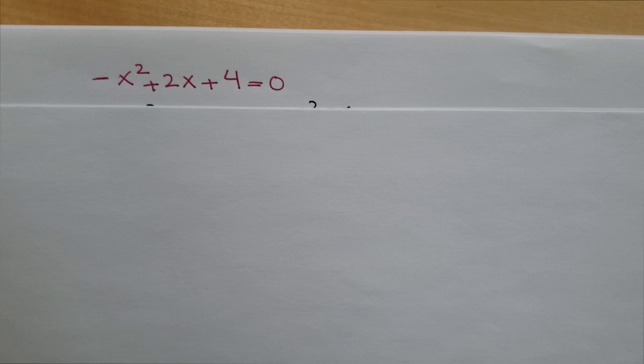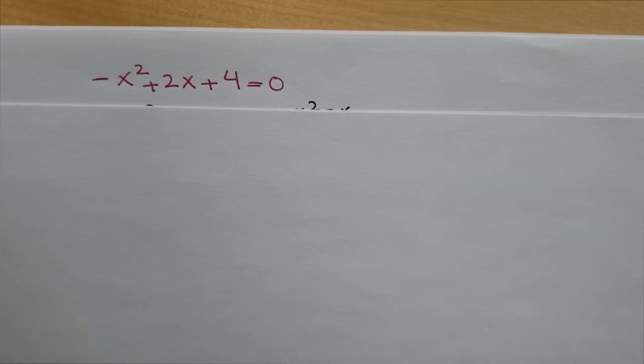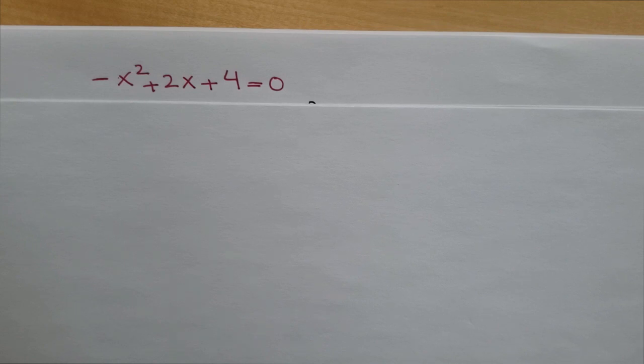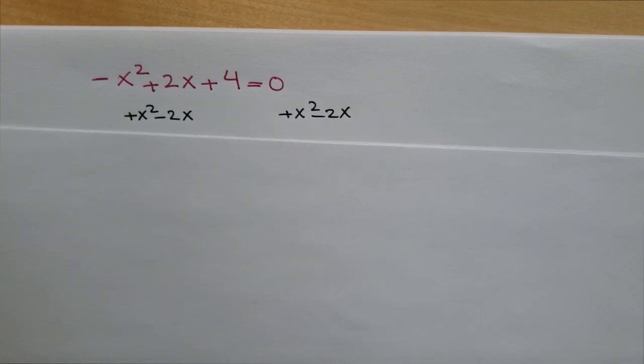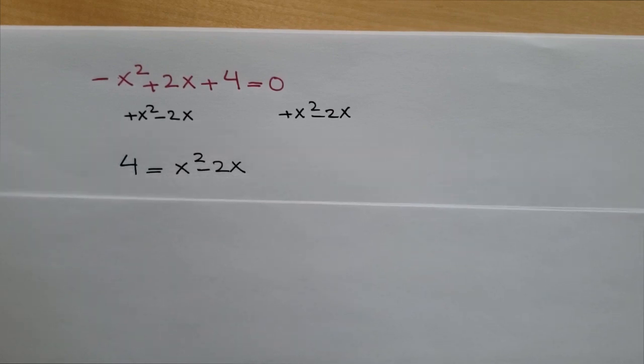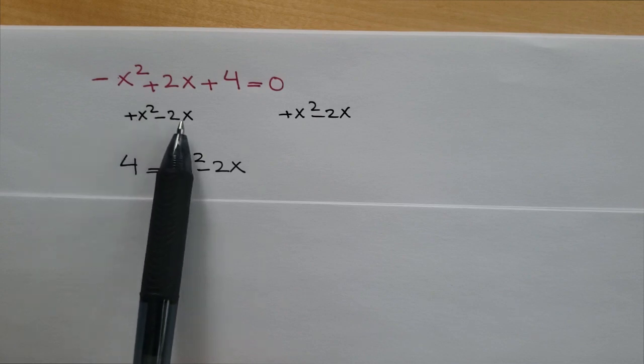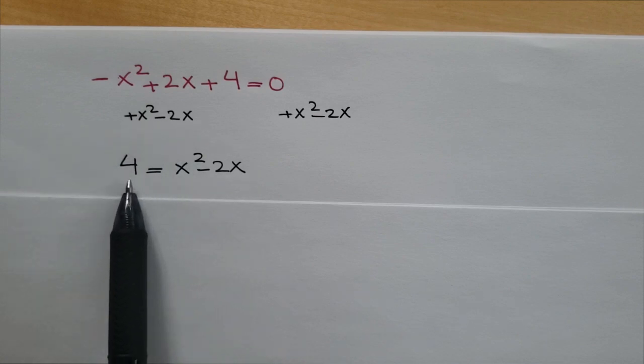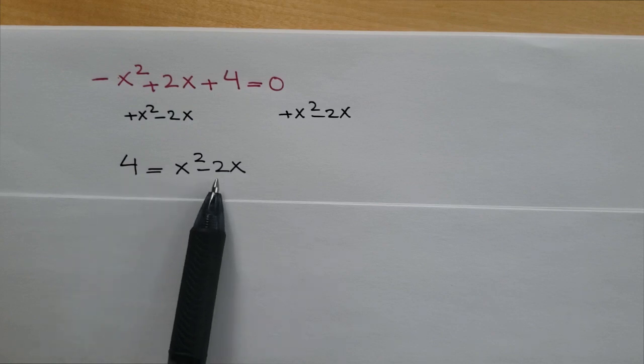Let's continue with another example. Here, this one, it's an interesting example because here the coefficient a is a negative number, and this is not what we expect. We want the coefficient to be a square, a complete square number. So what I'll do, I will move the two terms, negative x squared plus 2x, to the other side, and change, so they will flip their sign. Or you can simply add plus x squared minus 2x to both sides. So this equation will change into 4 equals x squared minus 2x.